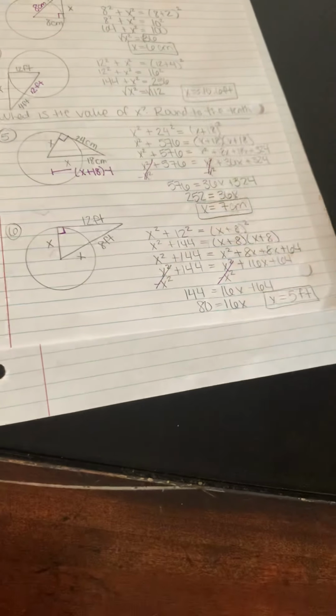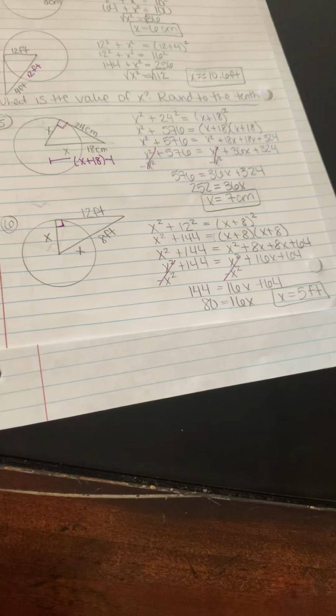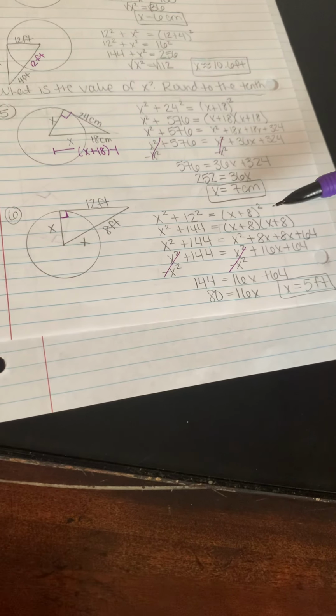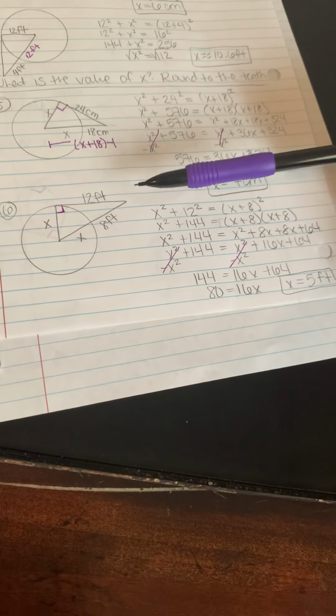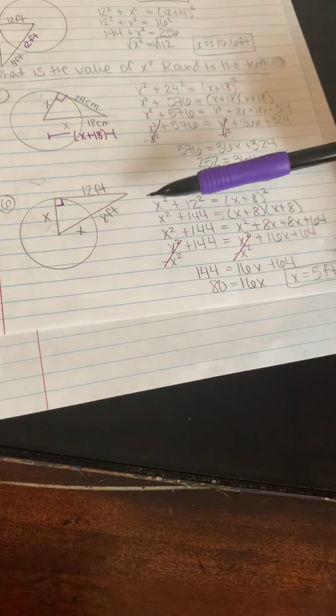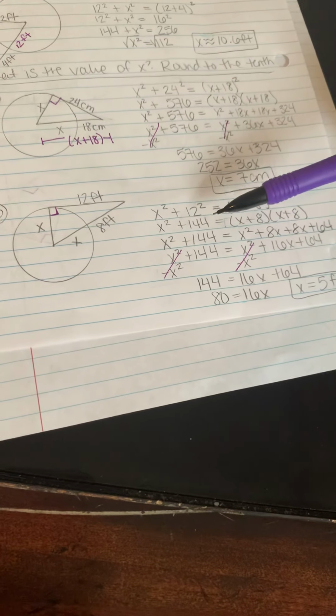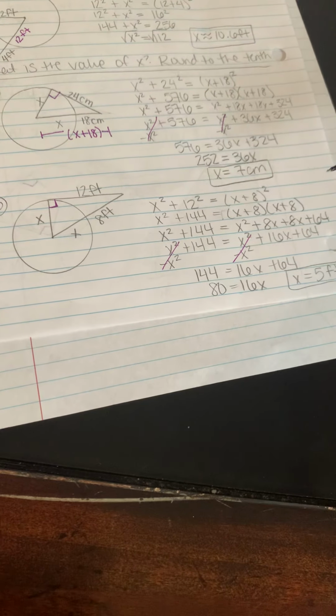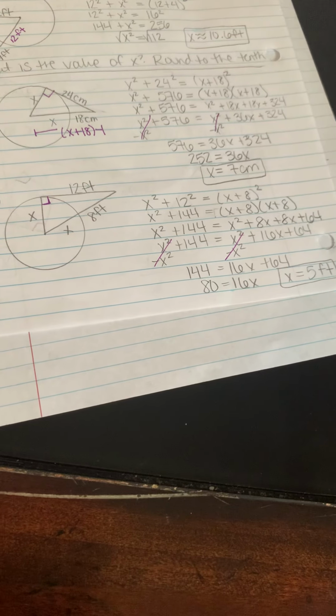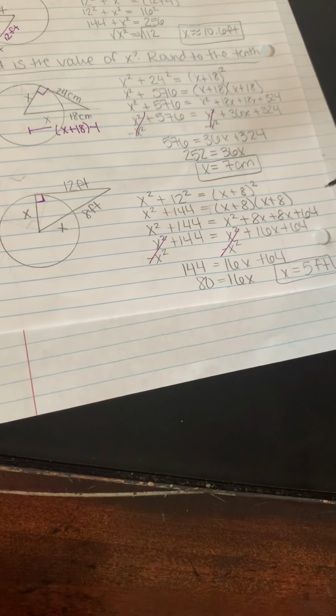Let's see how number 6 worked out for you. So you should have set up your problem like x squared plus 12 squared equals x plus 8 squared. 12 squared is 144. Write our expression twice. Then we want to FOIL.